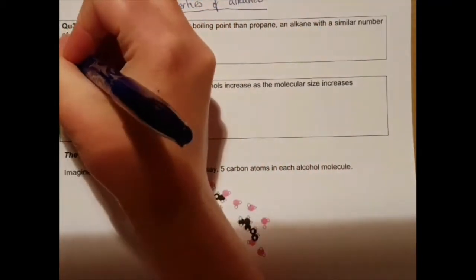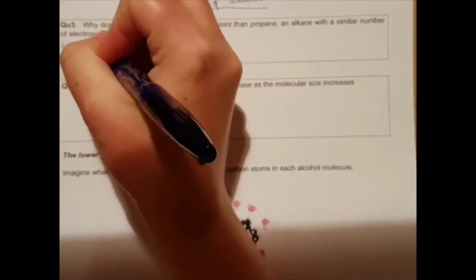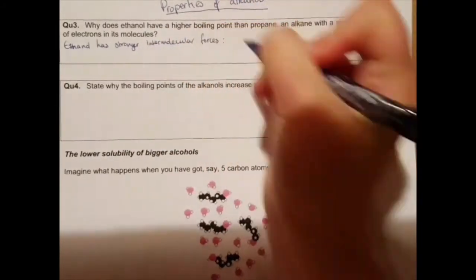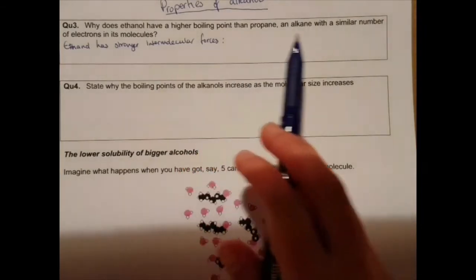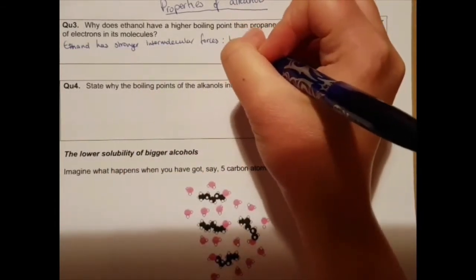So I would say ethanol has stronger intermolecular forces. And then I might give a little bit of an explanation. So it says propane has a similar number of electrons. That means it's going to have a similar strength of London dispersion forces.